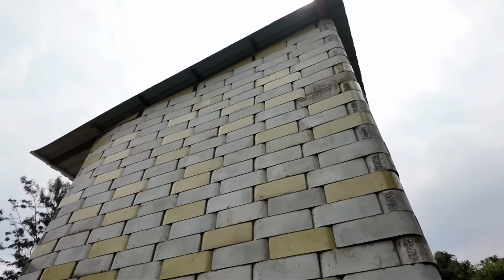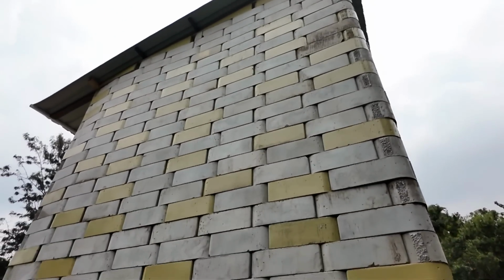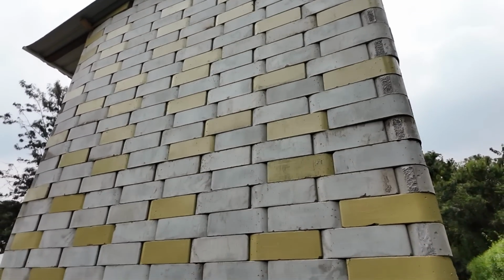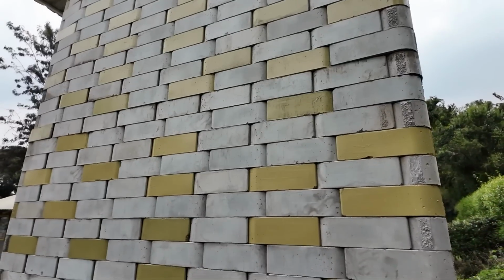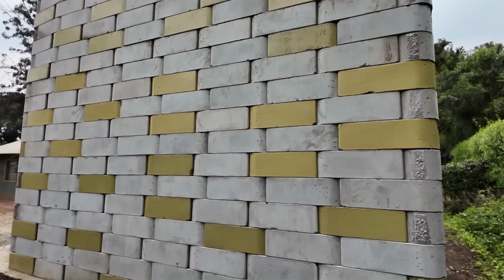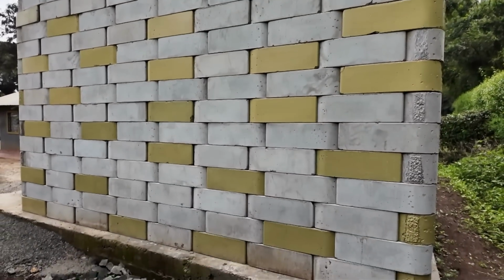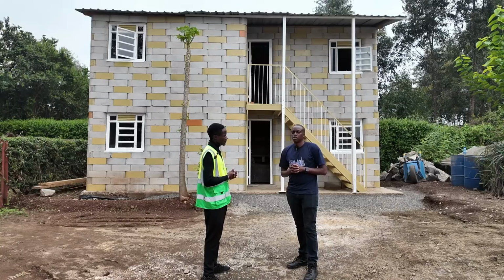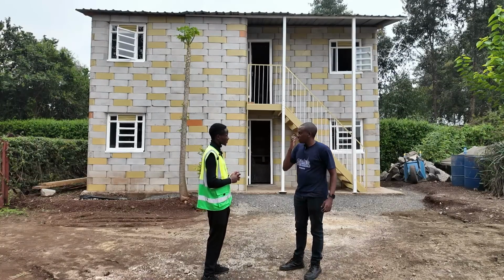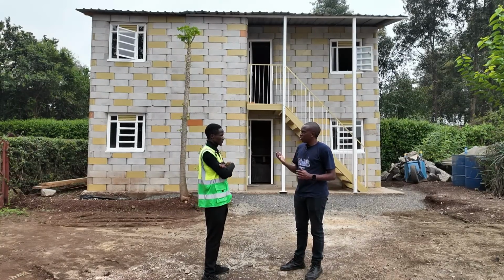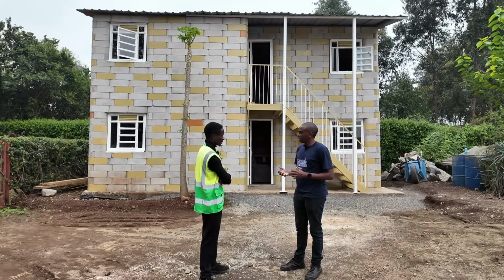So the client, that is Livelihood Impact Fund, their theme color is this goldish color that you're seeing. So that is why they recommended it to be integrated with the twist block. Now, this is a two-story structure. How long did it take to set up the walling?